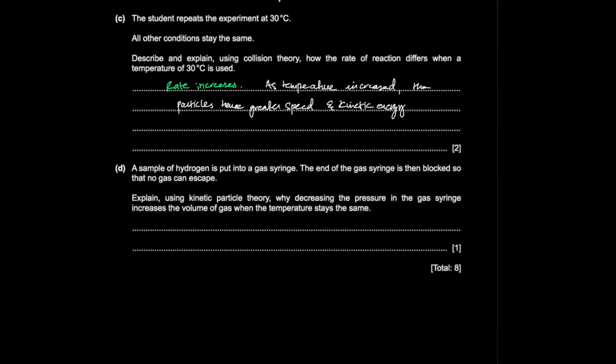Now, because they have greater speed and greater kinetic energy, hence we know that more particles have energy greater than or equal to the activation energy. What that means is that a particle needs this much energy to react. A particle needs the activation energy to react.